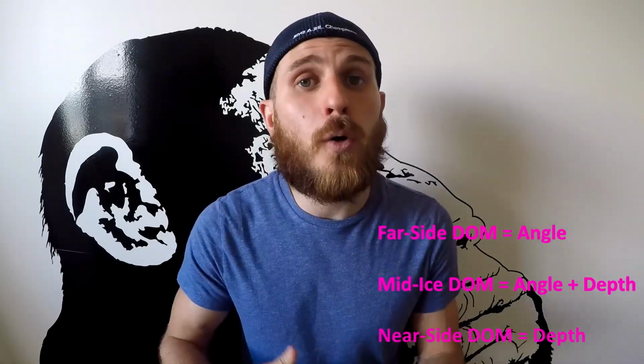To recap, when moving to the far side, the DOM would be angle. When moving to the mid-ice, the DOM would be a combination of both angle and depth. And when moving to the near side, the direction of movement would be depth. And this will be true whether you're T-pushing, sliding, backside pushing, or shuffling to your positional target.